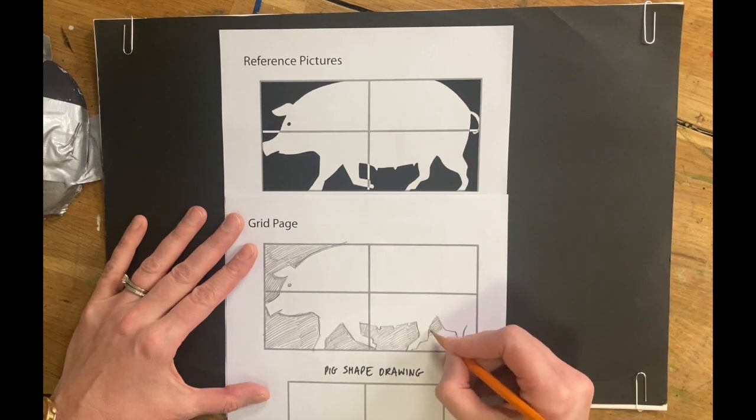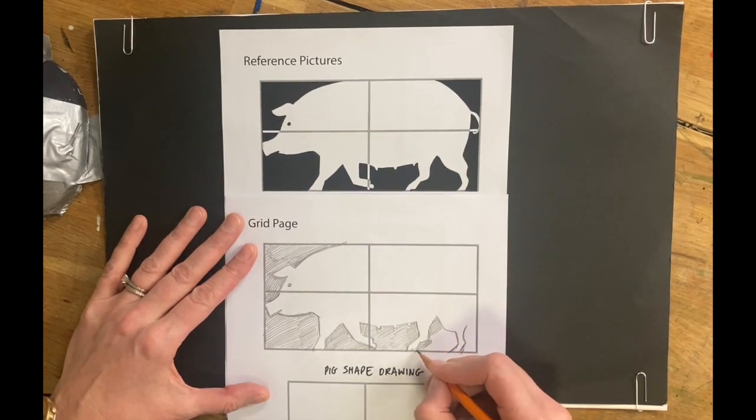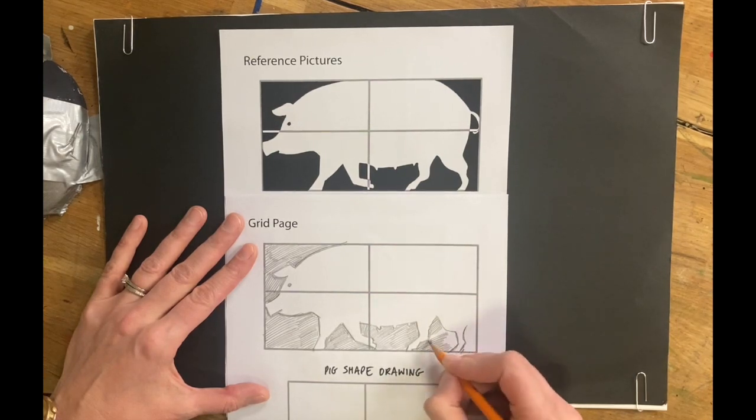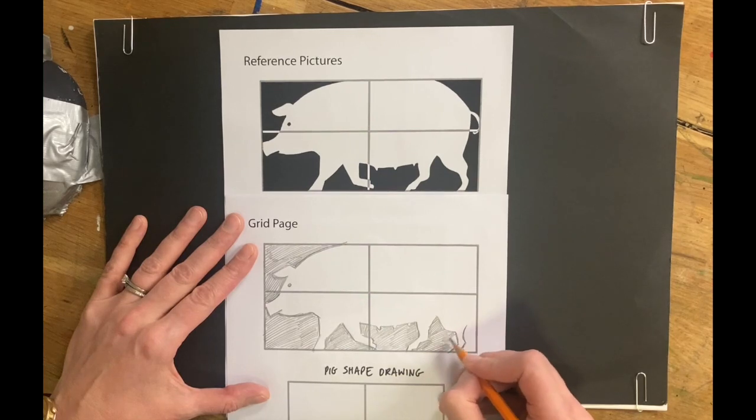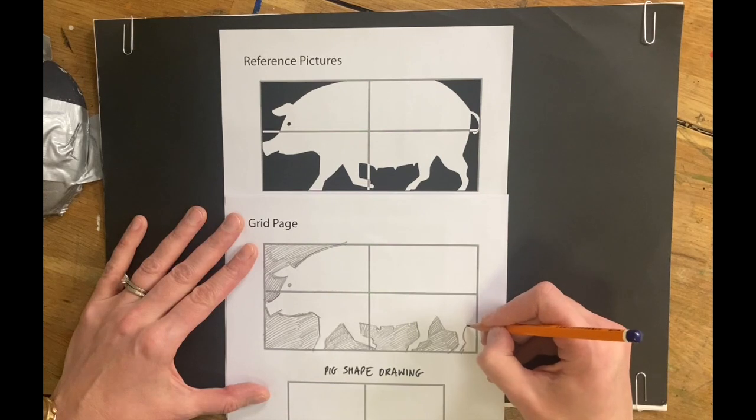So I often skip bits that are a bit difficult. If I find something really difficult to place or to measure, or that the shape is awkward, I'll draw another shape and come back to it, because if I've drawn the other shapes around it, that one suddenly gets much easier. Okay, so make it as simple for yourself as possible.